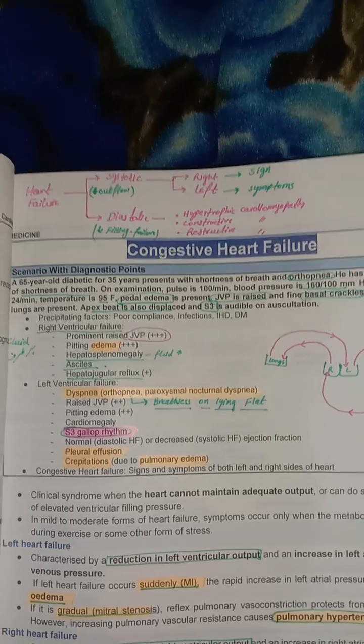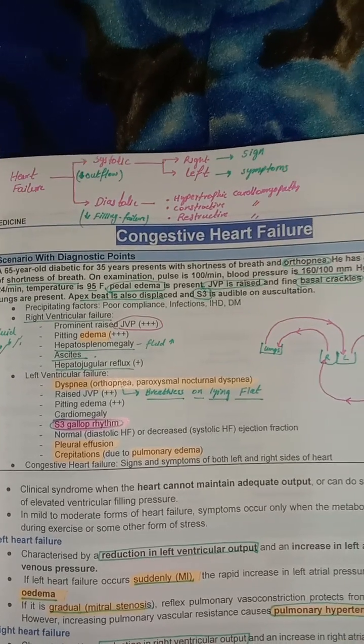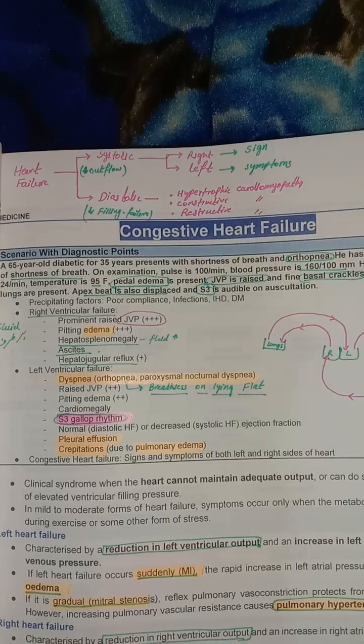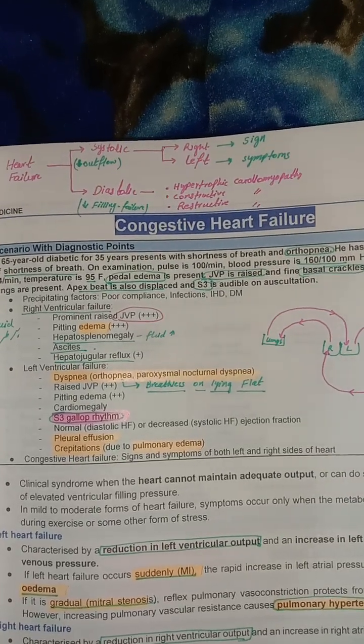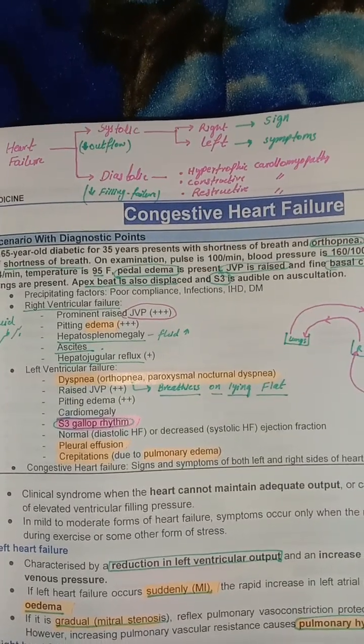Here we have heart failure. In heart failure, there are two types: systolic and diastolic. Systolic is decreased outflow, and diastolic is decreased filling failure. In systolic, we have right and left.